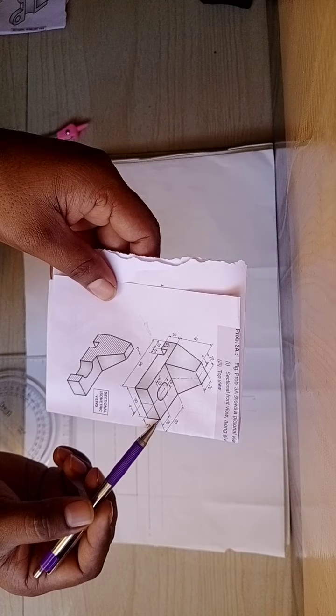Then draw the axis line. There is a center line, so take 25 mm distance and draw the center line, because the total width is 50, so half will be 25 mm. So this is the center line. We'll start the object.